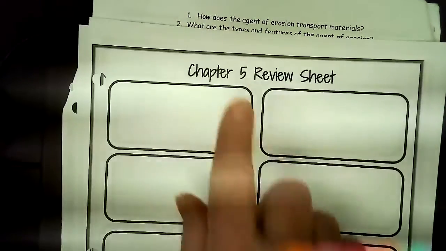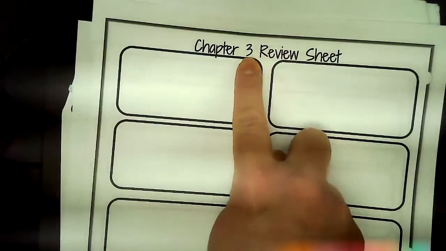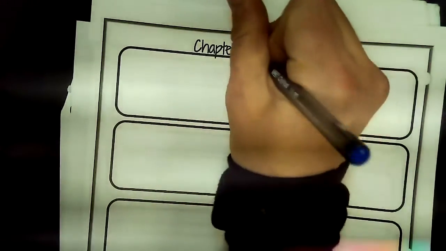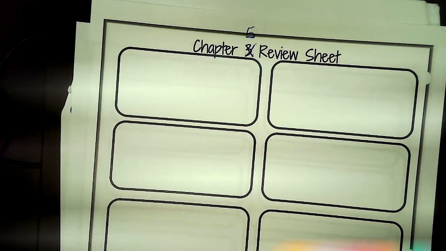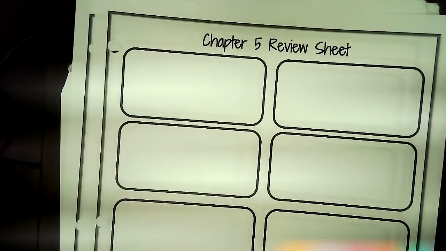So like I said, on the front I did change it to the chapter 5 review sheet. I did forget to change it on the back. So if you want to flip that over and change that to a 5, you can. Honestly, I'm sure you would have realized, but either way works. So we are going to take a moment to fill this out.